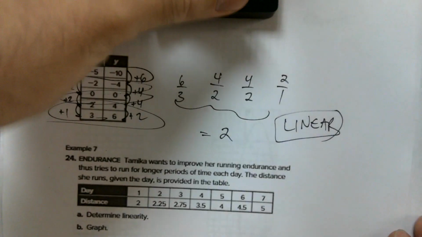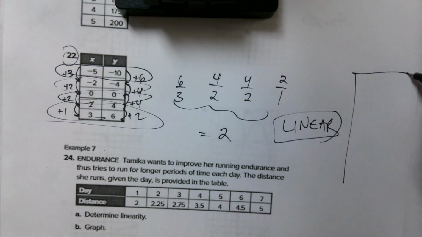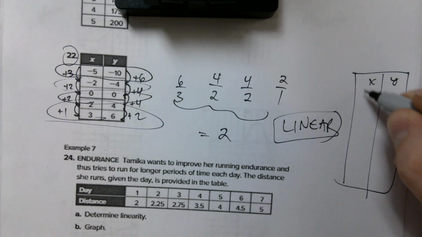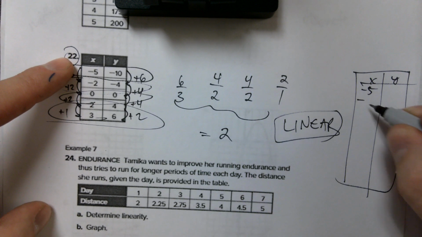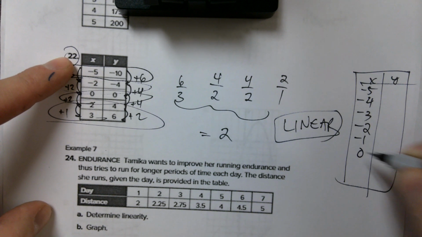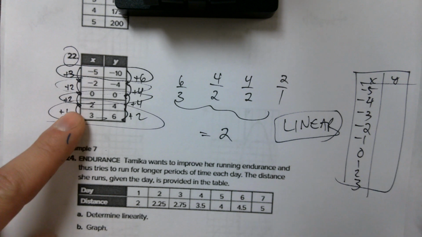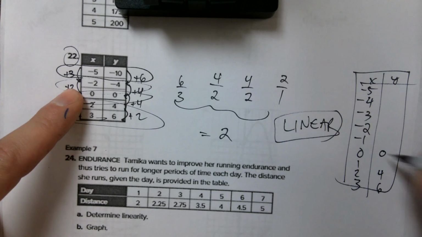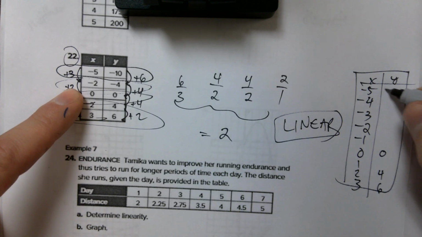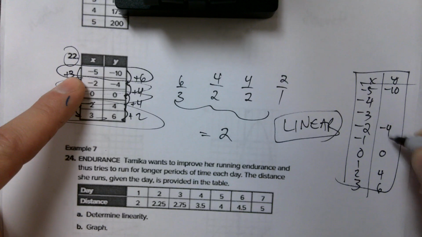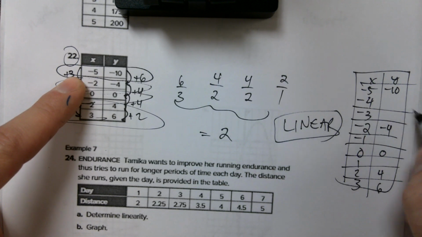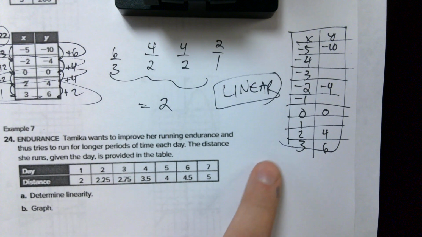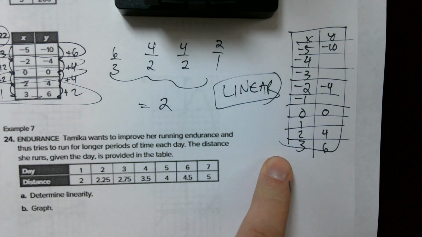Because if I wanted to, I could expand this table out to include all my missing numbers. Negative 5, negative 4, negative 3, negative 2, negative 1, 0, 1, 2, 3. Now I'm going to have a 4 and a 6 with a 0, negative 10, and negative 4. So just because I'm not looking at the whole table doesn't mean it's non-linear.